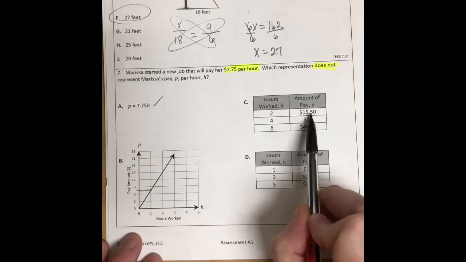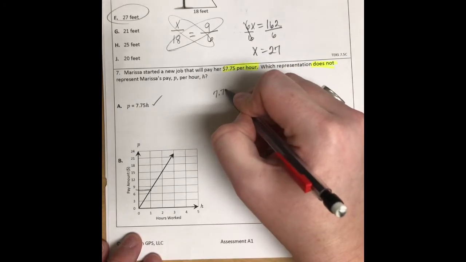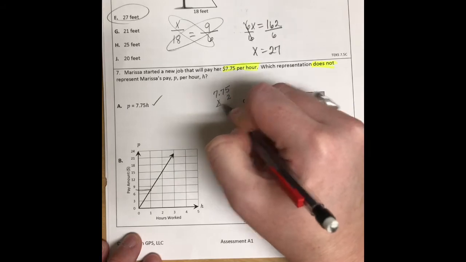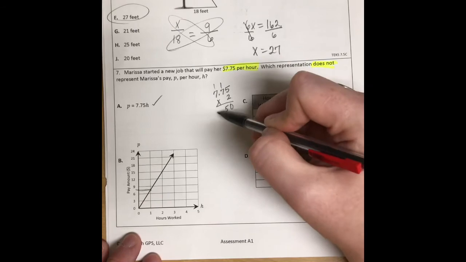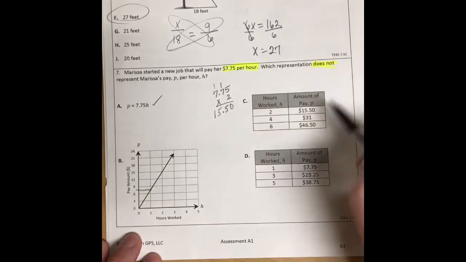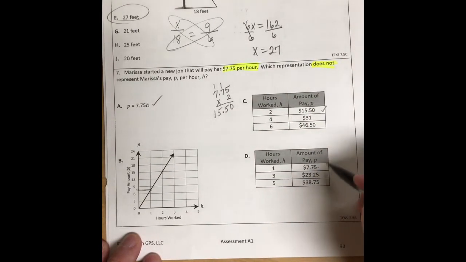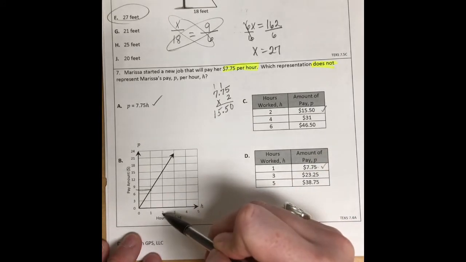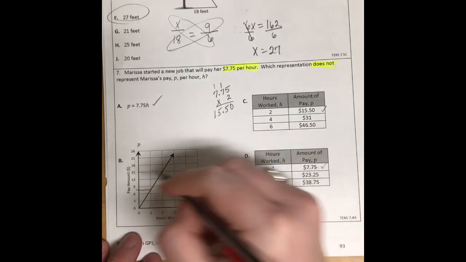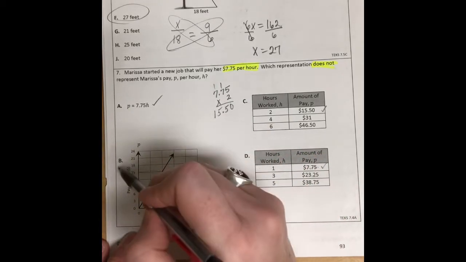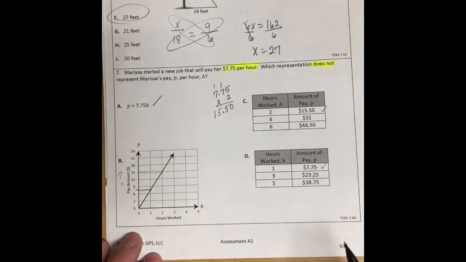Okay, this jumped to 2. So let's see. What is $7.75 times 2? So that's 10, 14, 15, and 15 again. So 2 hours is $15.50. So far that's correct. Let's check this one. 2 hours, and that's straight at 15. So we can take out B because it is straight on the 15. It's not a little above, okay? But let's say you think, oh, well, it might still kind of be that.